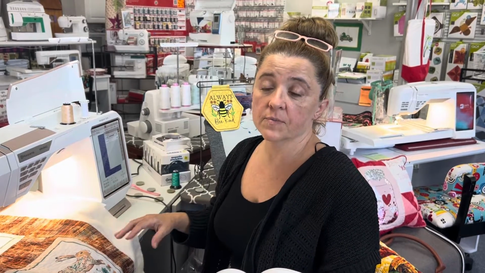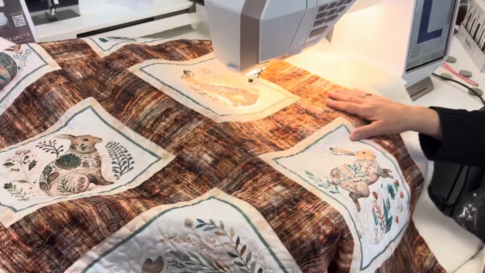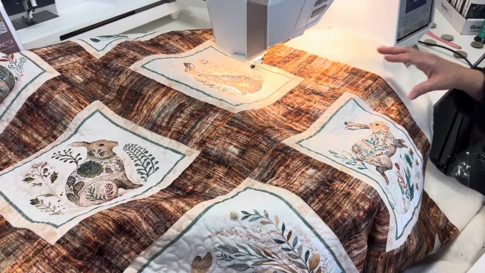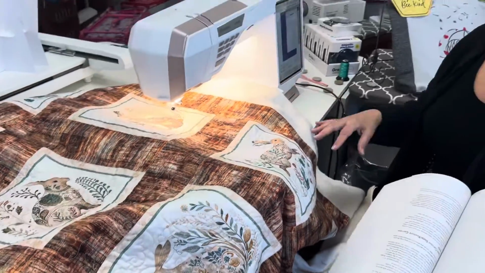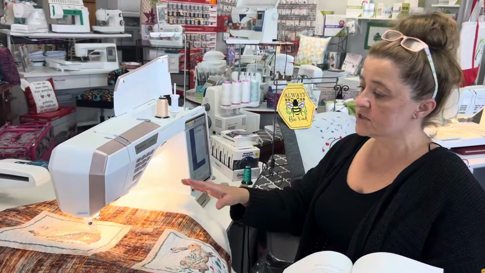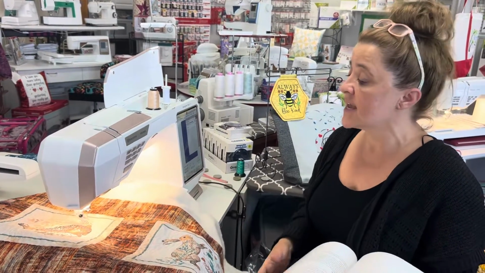So today I thought we would talk about the differences and benefits to design positioning and projection in the hoop. This is a project I'm doing for a class, and it's an edge-to-edge quilting. I've assembled the top, and now I'm just filling in the blanks, as they say.